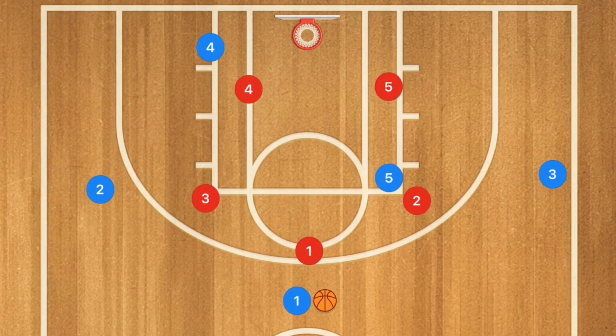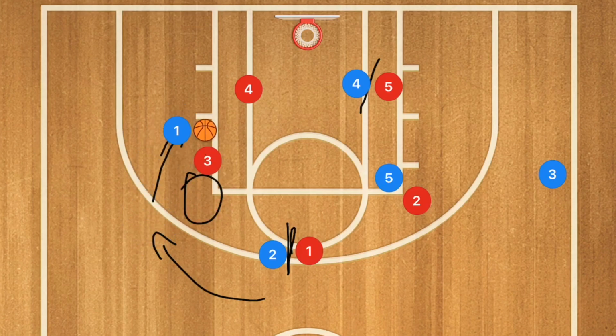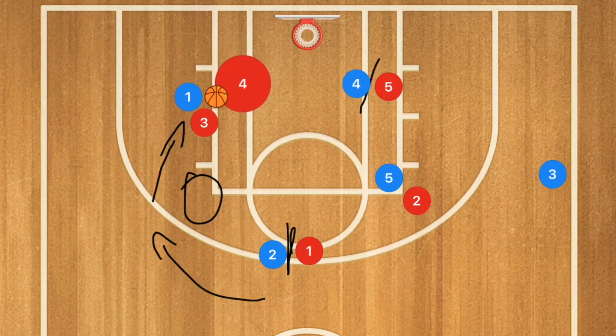I also really like a 5-out offense against a zone as well because it stretches out the defense. So we're going to be having player 2 set a screen here on player 1. Player 4 is going to be setting a screen on player 5 once player 1 starts dribbling out towards this side. What I want to see happen is player 1 to be quicker than player 3 to basically dribble the ball down towards the baseline, as this will now bring player 4 out to defend player 1.